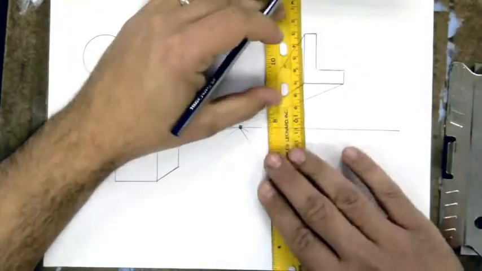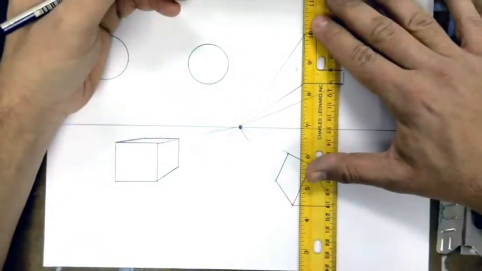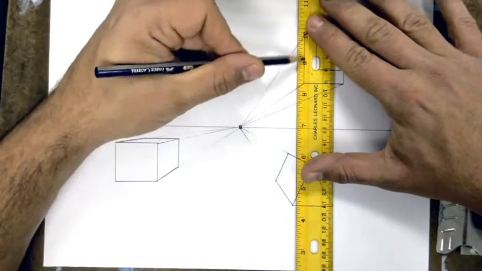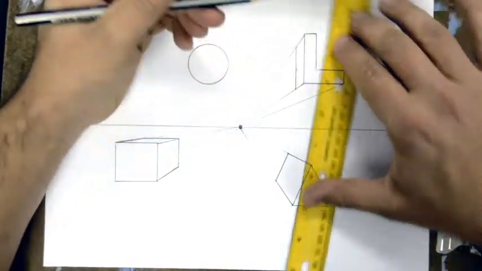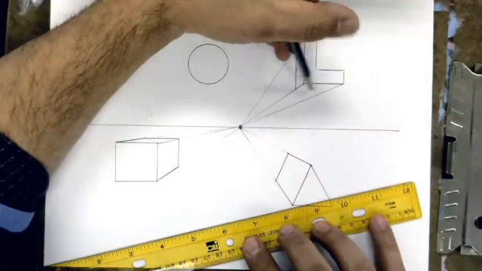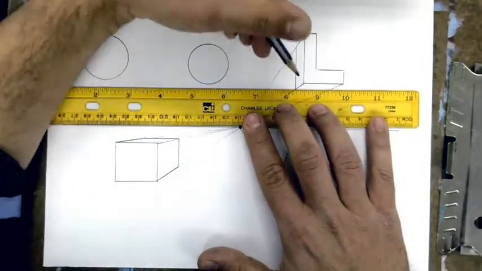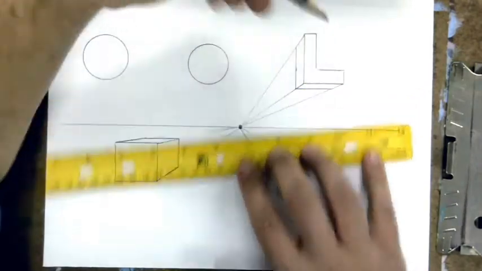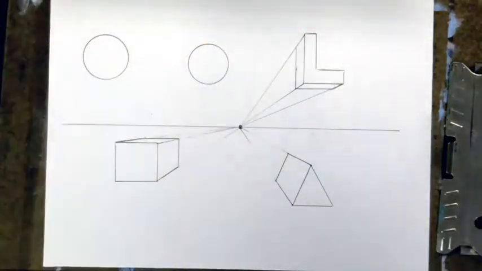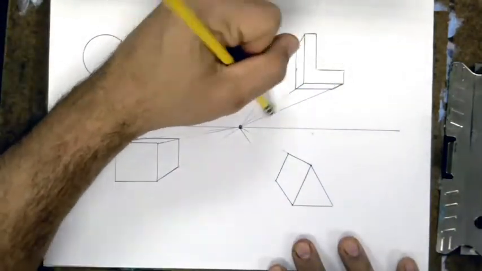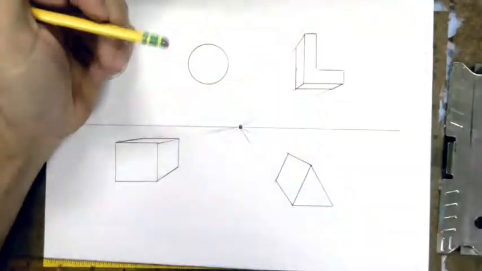I'm going to make a mark to tell me how deep I want the 3D letter to be. And again, having a transparent ruler is nice so I can see through and keep my parallels. I like to visualize how it's all going to look. I'm going to glide that down, connect there, and do a parallel line back to that. And there's my 3D letter L. Lightly erasing helps it look like it's floating up in the air.